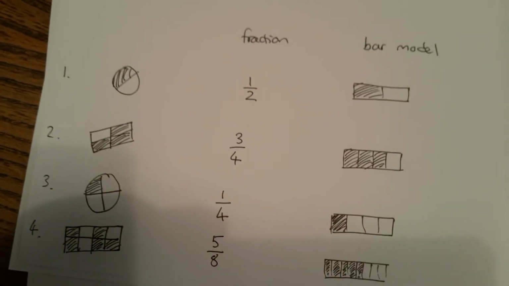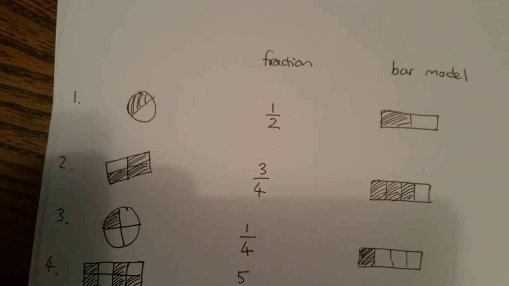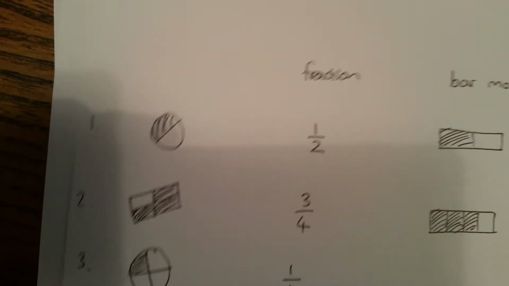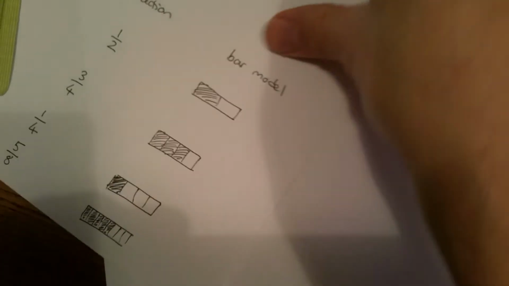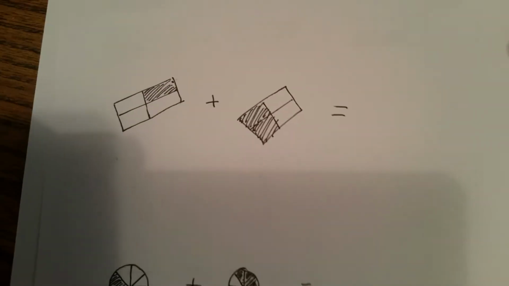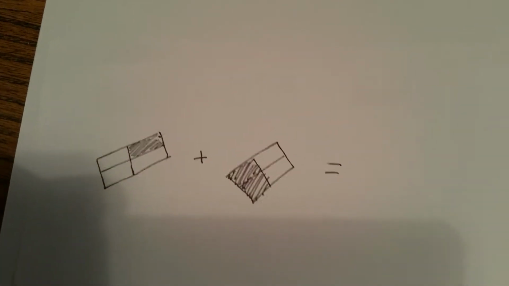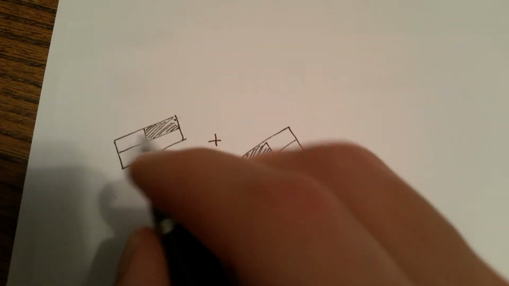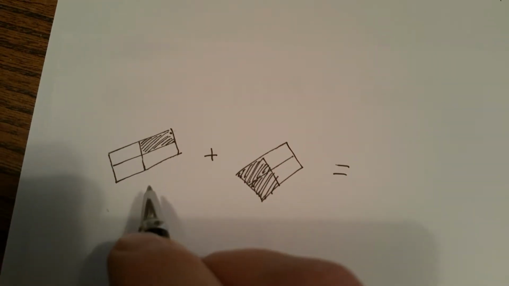All right, next. What if we were to start adding up some fractions? Okay, so let's have a look. This one here. So these pictures show 2 fractions of things, and I want to add them together. Well, the first thing I'm going to do is write these as fractions.